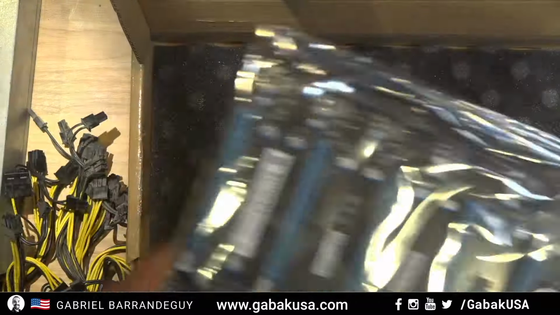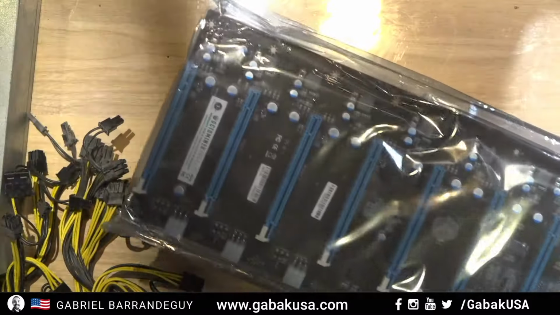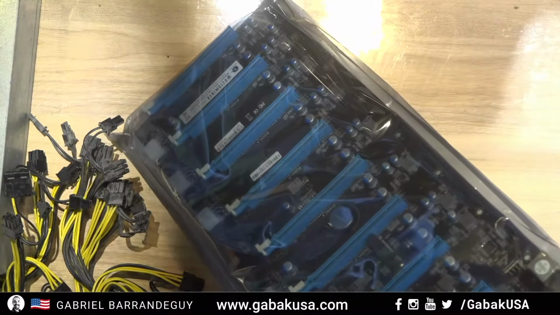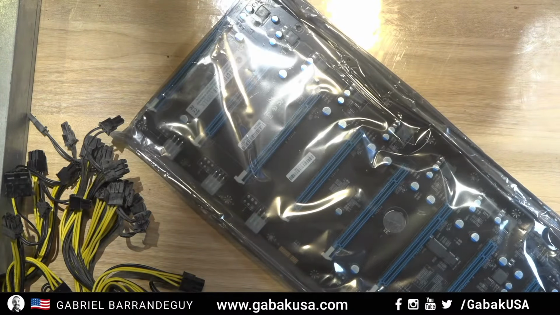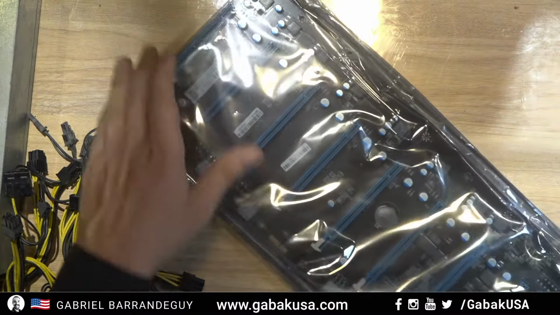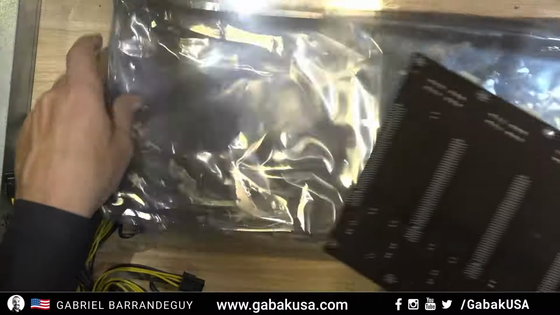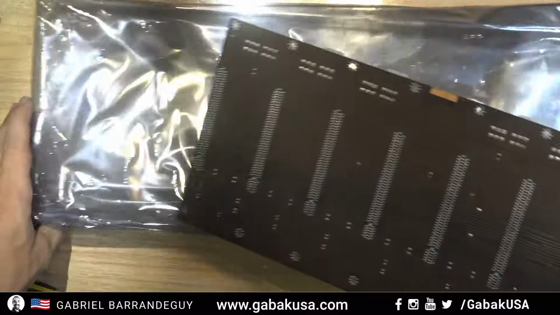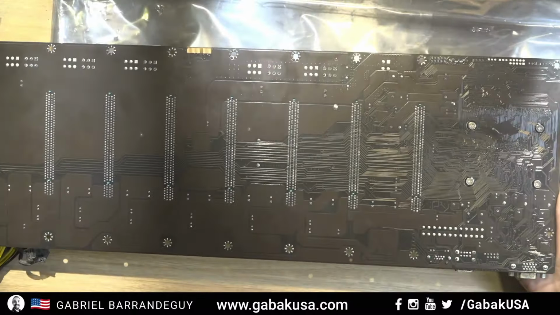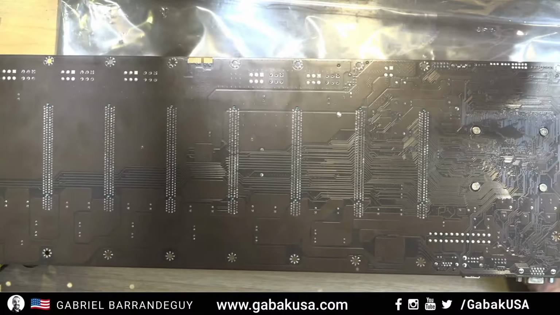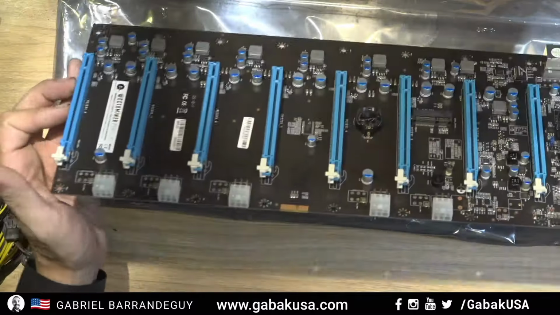As you can see here we have the Octominer motherboard, and I tested this one a long time ago, and it works. But as you can see, it's very long. This is the way you can hook up like 8 video cards here.